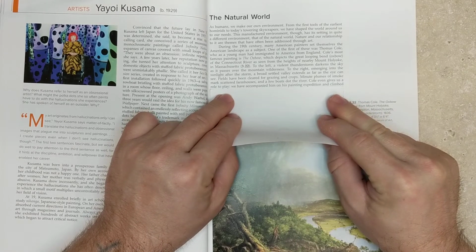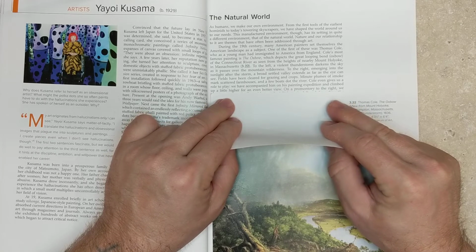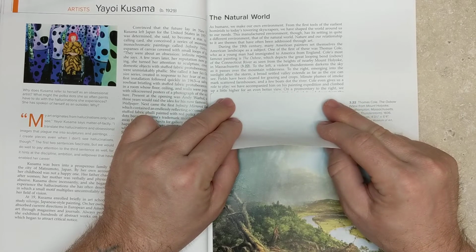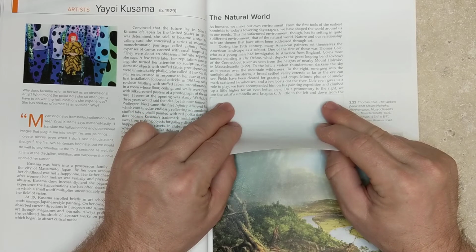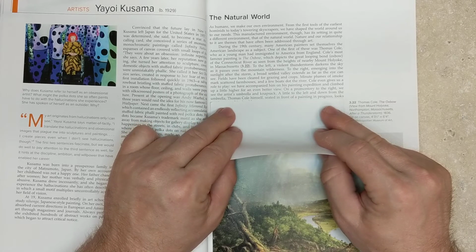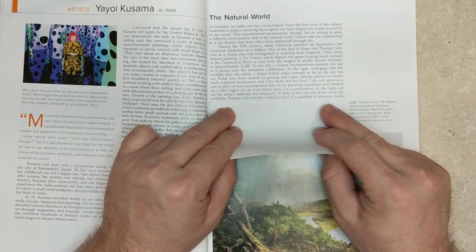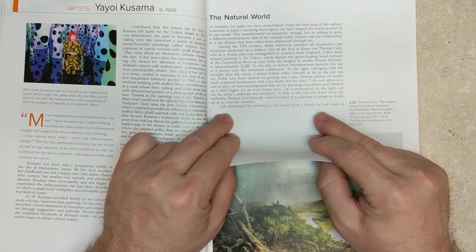Cole even gives us a role to play. We have accompanied him on his painting expeditions and climbed up a little higher for an even better view. On a promontory to the right, we see the artist's umbrella and knapsack. A little to the left and down from the umbrella, Thomas Cole himself, seated in front of a painting in progress, looks up at us over his shoulder.